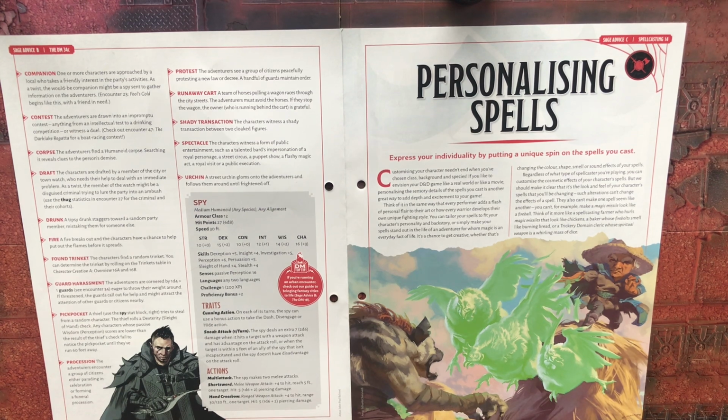If you like to envision your D&D game like a movie, personalizing the sensory details of the spells you cast is another great way to add depth and excitement to your game. Think of it in the same way that every performer adds a flash of personal flair to their art, or how every warrior develops their own unique fighting style.